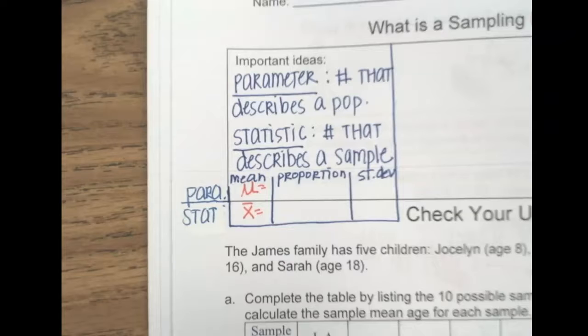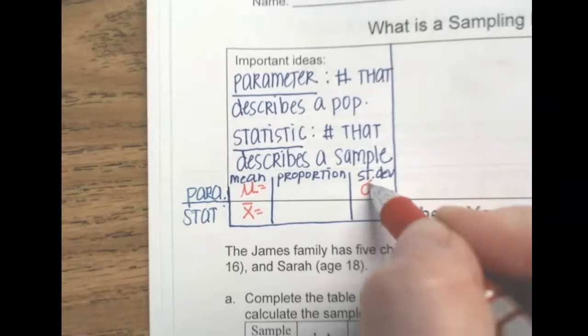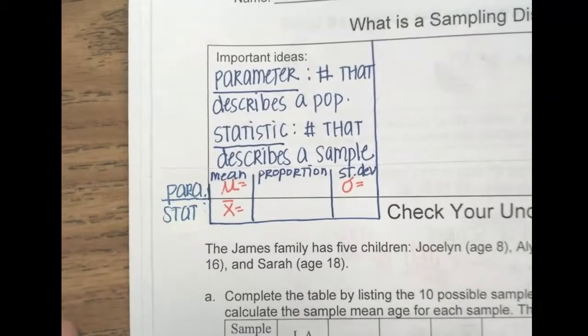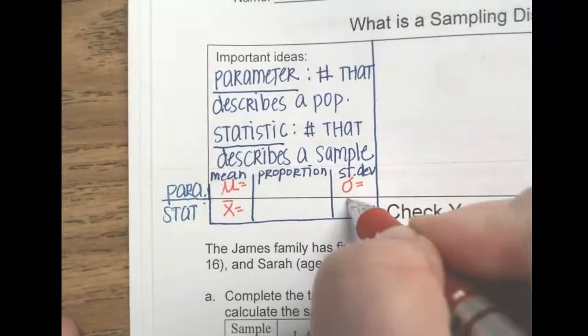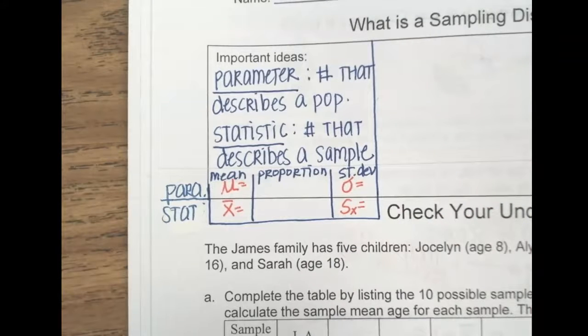We've already talked about that last semester. We also talked about standard deviation last semester. For the parameter, if we're talking about the population, you want to use the lowercase sigma to equal your standard deviation. And then for a statistic, if it's coming from a sample, we'll use the S. And in our calculator, I'll say Sx. That means that's a sample standard deviation.